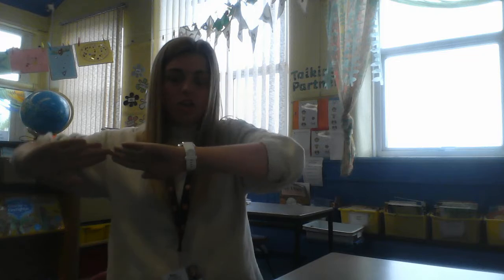So just from the tips of your fingers to the bottom of your palm, they need to go like this, and then you'd go like that, and then like that on top, or you could go like this. Or you could go like this. So there are lots of different ways that you can explore measuring with your hands.